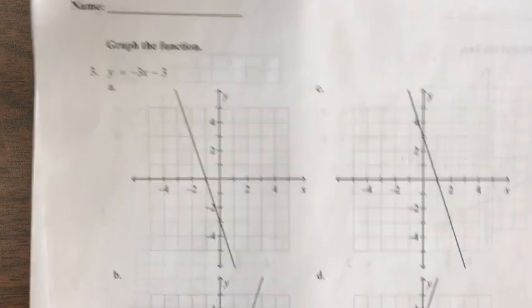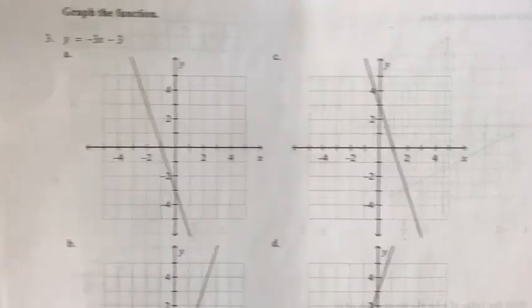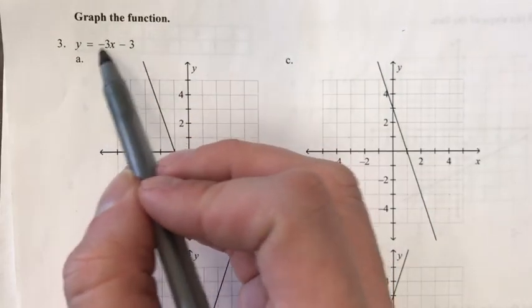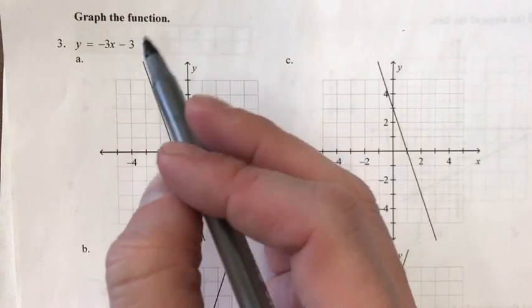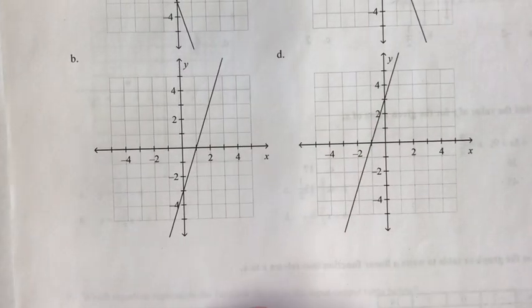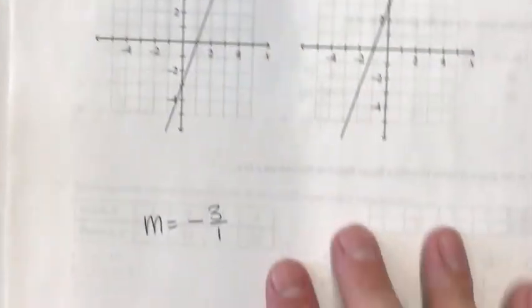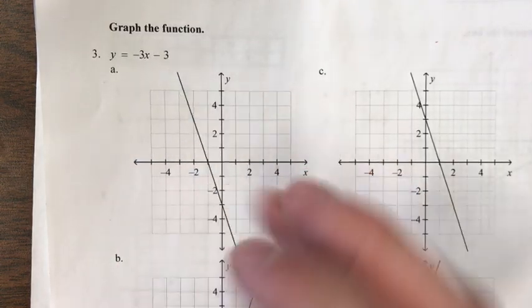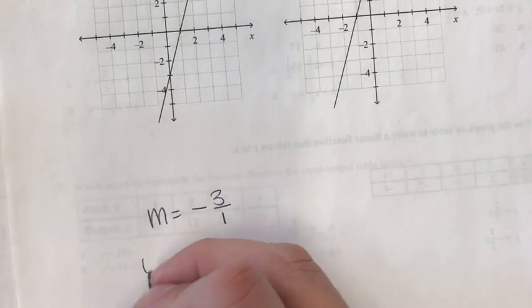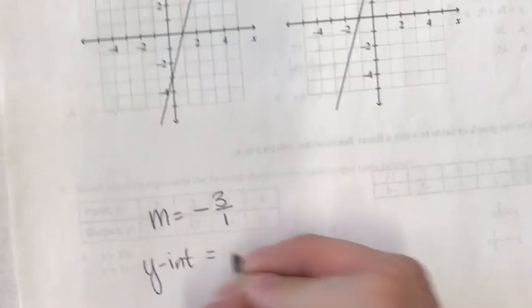Hey man, didn't we just finish chapter 4 where we had to do all this graphing? Well, we did. And we're doing some more. Y is already by itself, so that makes life easy. -3x minus 3. This tells me that the slope is -3/1. I'm approaching this packet as if I don't have multiple choice. When y is all by itself, the slope is the number in front of x. The y-intercept is the number floating around by itself. So the y-intercept is also -3.